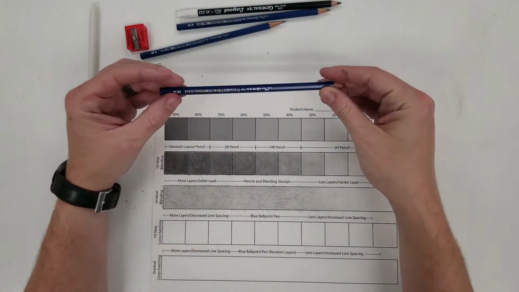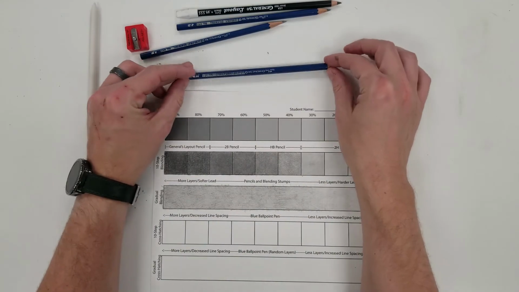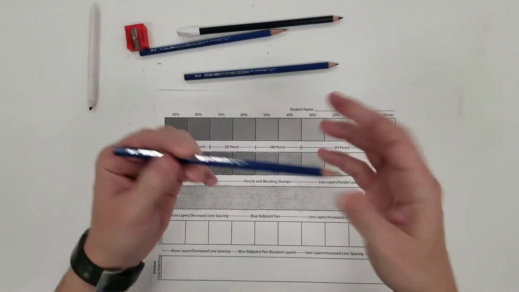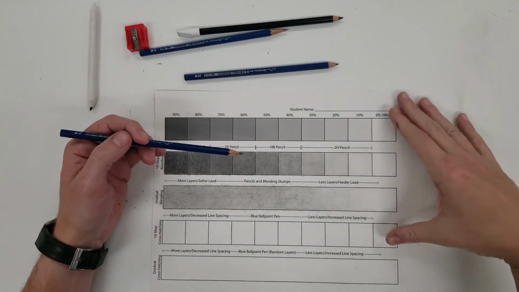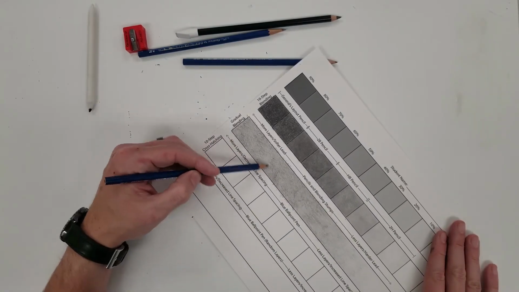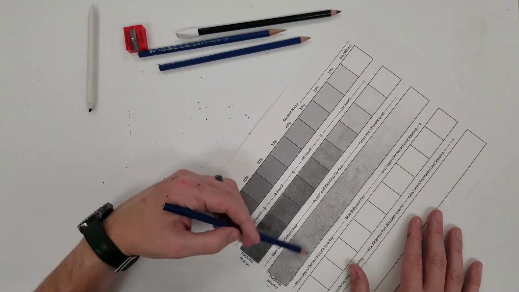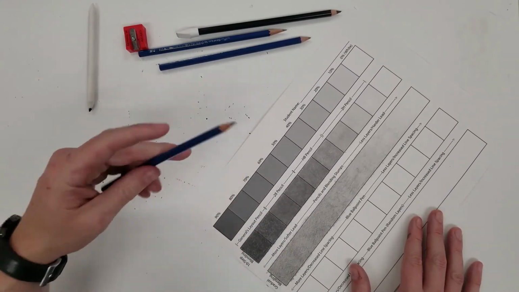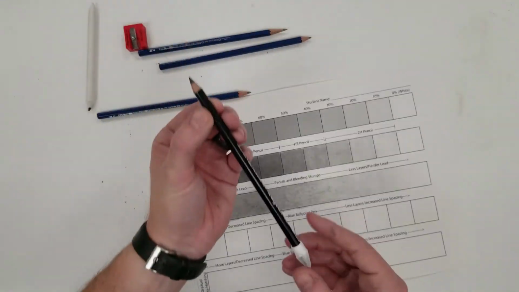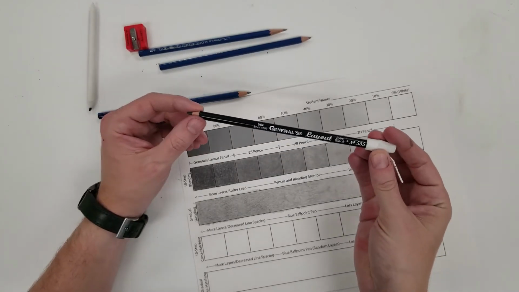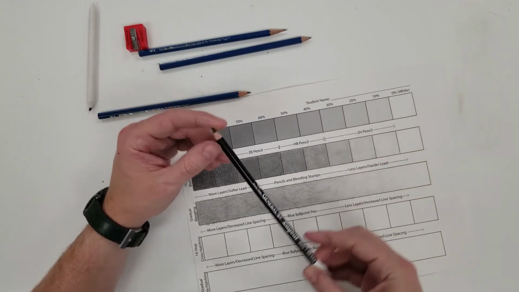As with the 2H, I think I've reached the upper limit of this HB pencil, so now I'm going to switch to the 2B, but keep on going. And finally, I'm going to switch to the General's Layout pencil to finish this up.